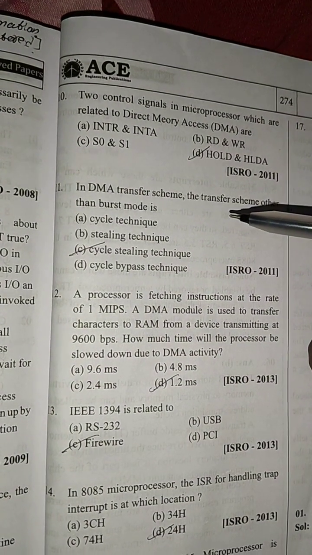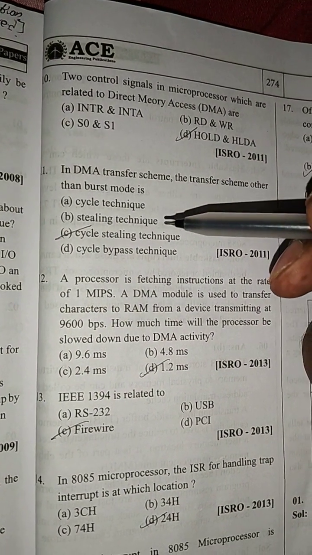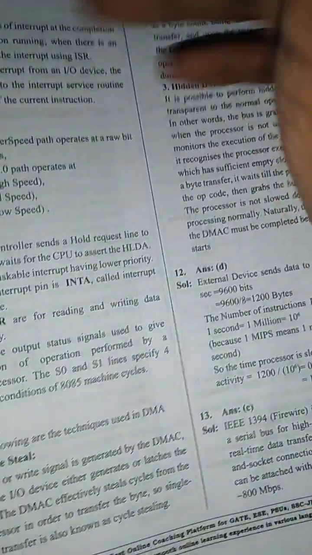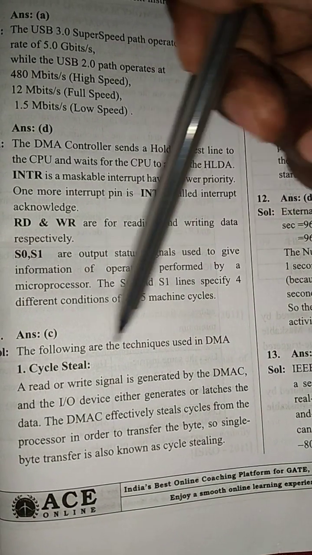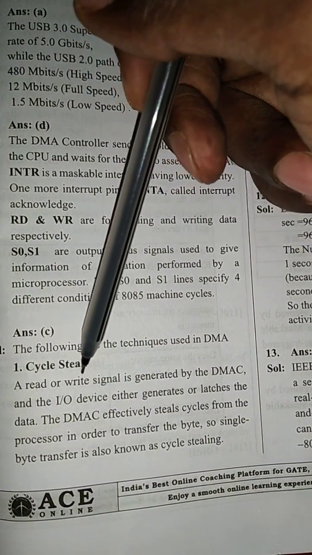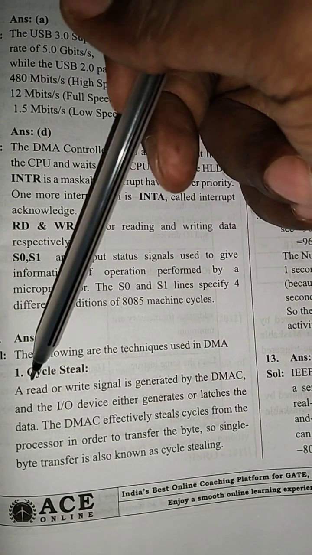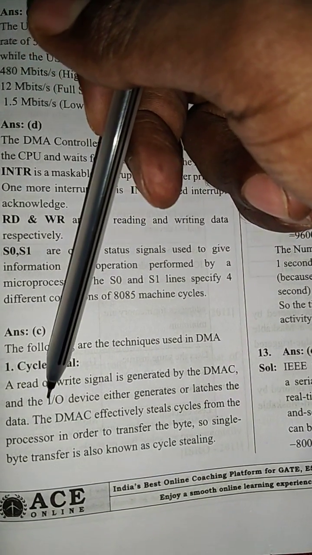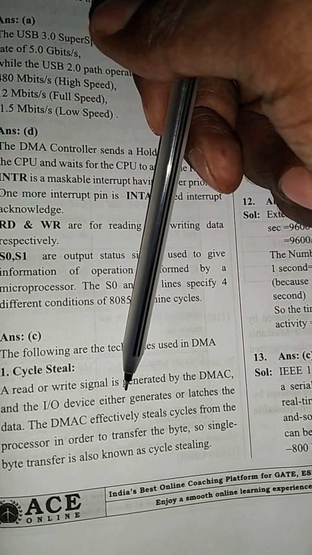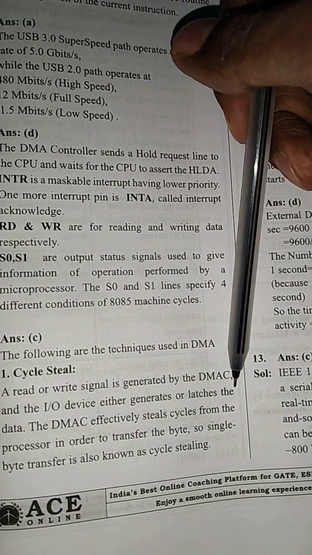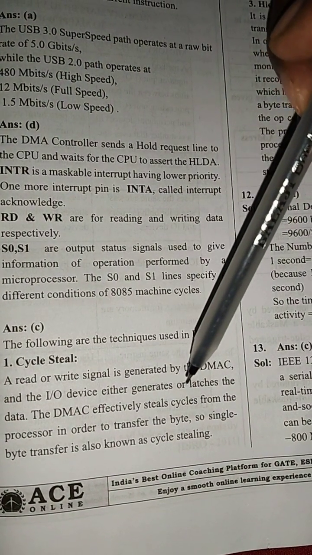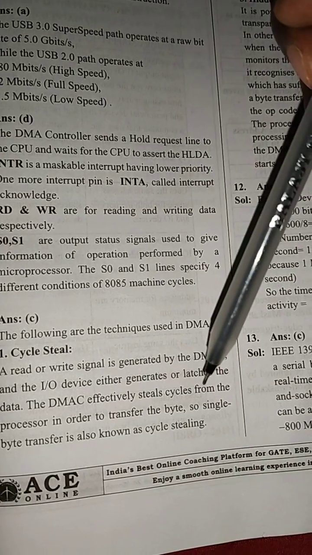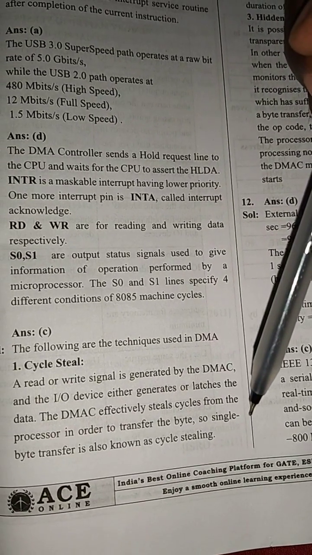DMA transfer schemes. The transfer scheme other than burst mode is the cycle stealing technique. The following techniques are used in a DMA. 1. Cycle steal. A read or write cycle signal is generated by the DMAC, and the input output device either generates or latches the data. The DMAC effectively steals the cycle from the processor in order to transfer the byte. So single byte transfer is also known as cycle stealing.